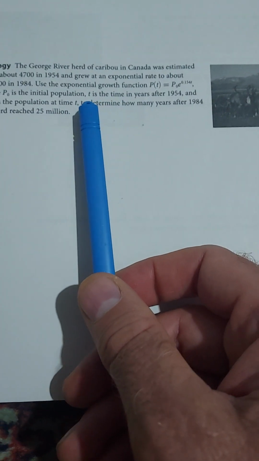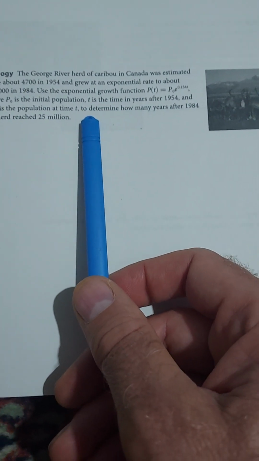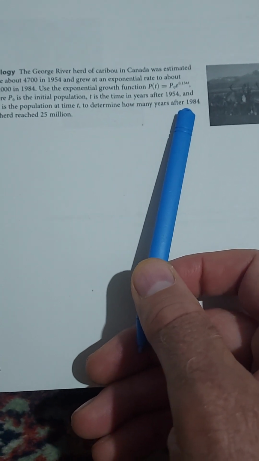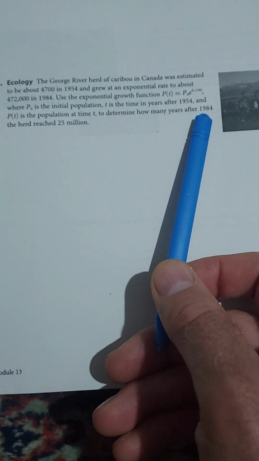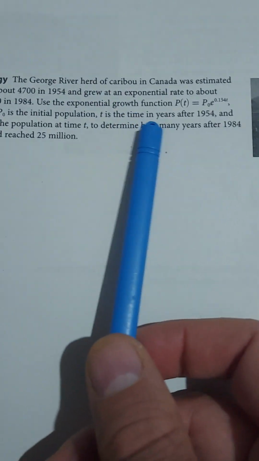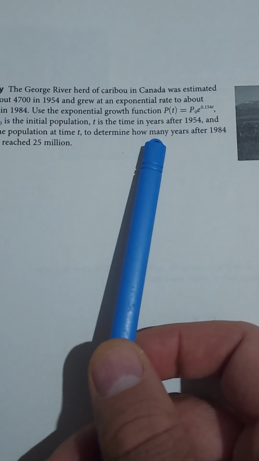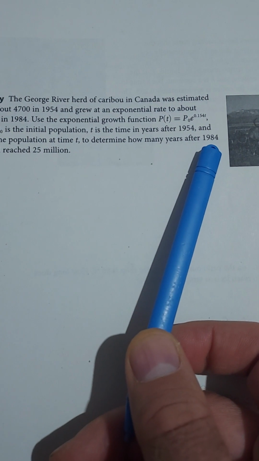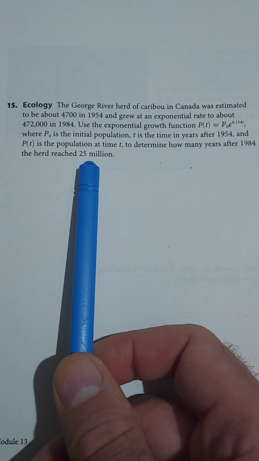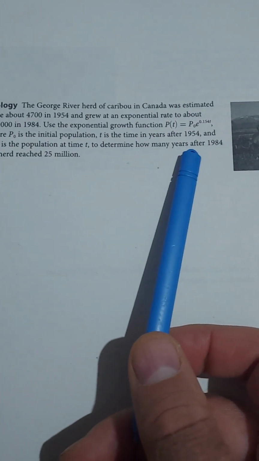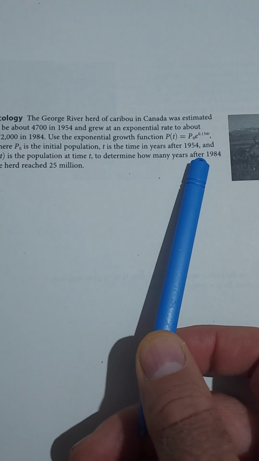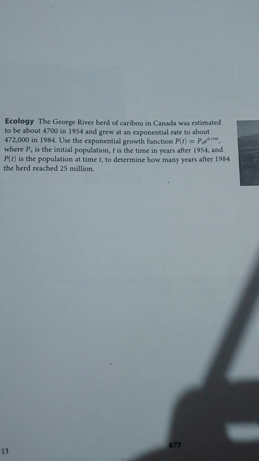It's asking how many years after 1984. So remember, the initial value starts from 1954, but the question is asking how many years after 1984 for the population to increase to 25 million. So there will be an additional calculation at the end to determine how many years after 1984.